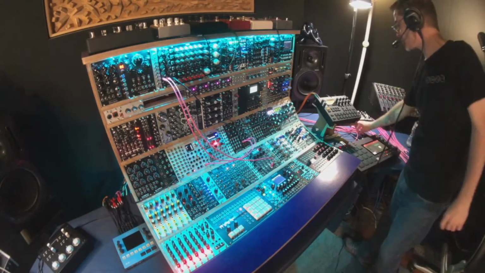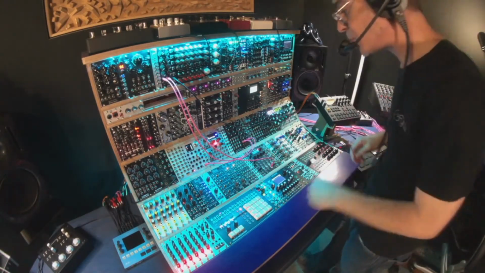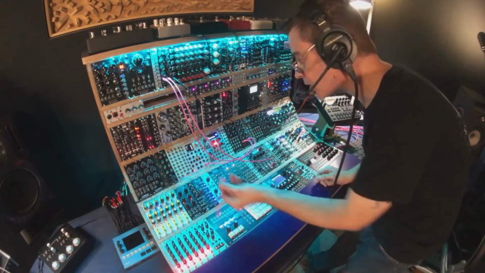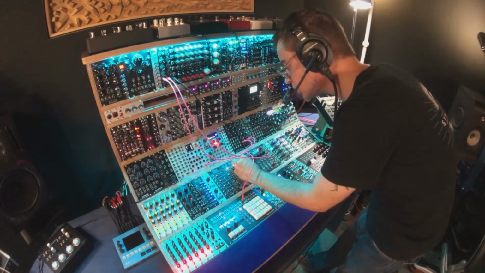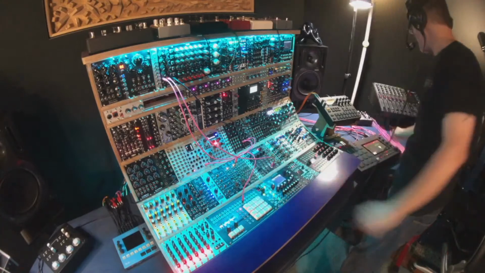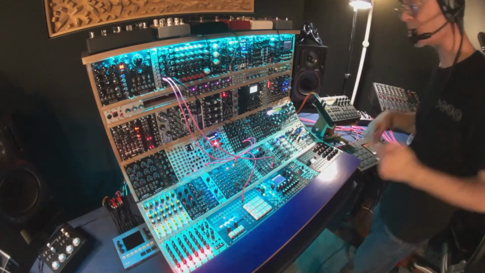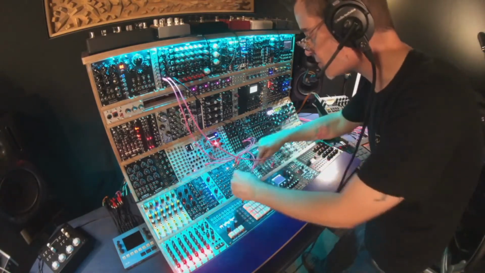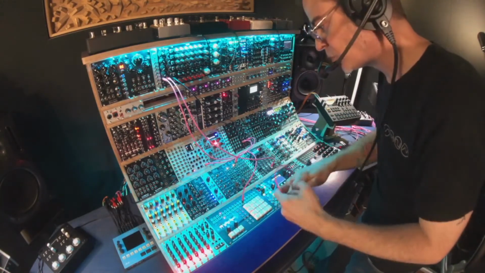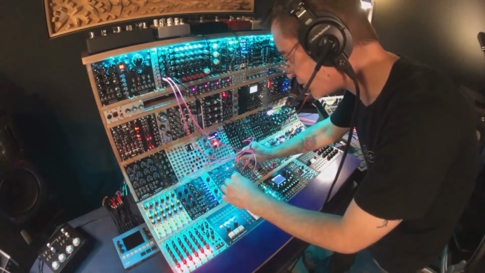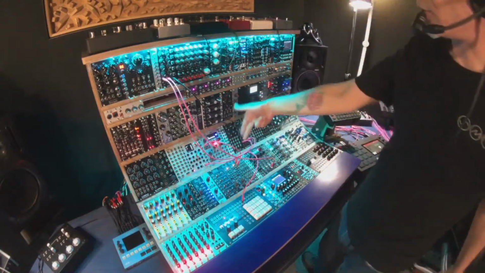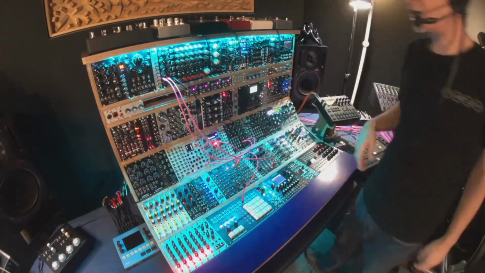What we're going to do is we're going to start triggering our sample here. We're going to run a trigger from the Synths drum sequencer into this passive multiple, not the powered multiple. And we're going to use this branches module right over here to start getting some random into the mix. I'm going to put the trigger here into the branches module.